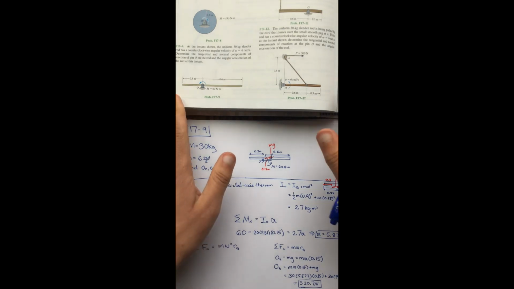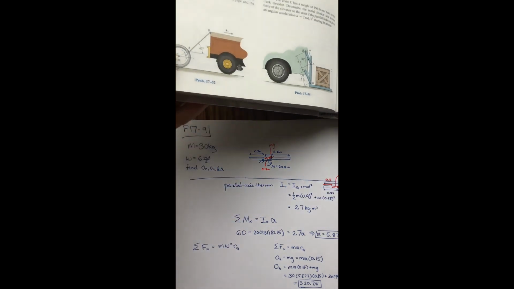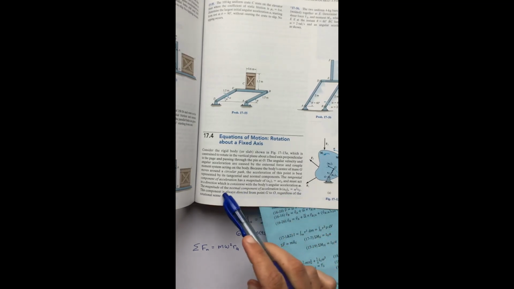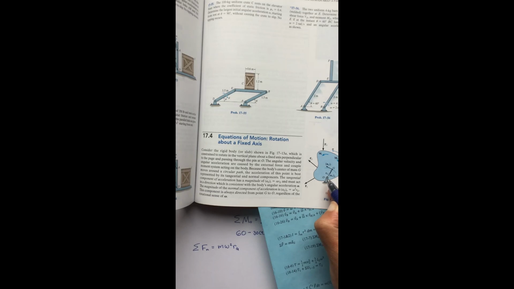Then, when we look at the sum of the forces in the normal direction, we can find the normal component of that force. Go back to your picture here, and they tell you that the normal component of the acceleration is omega squared times r sub g. This is always directed from point G to point O, because if your object is rotating about the fixed point here, remember that back in the first half of this course when we were looking at point particles, when you have the point particle going in a circle, the acceleration in the normal direction is always pointed in towards the center of the circle. So if you pick a point on your rigid body, the acceleration in the normal direction always points in.